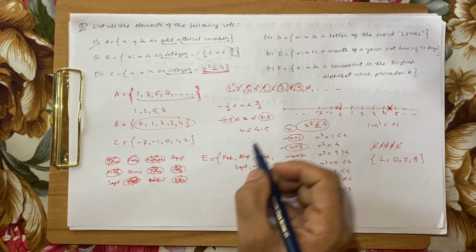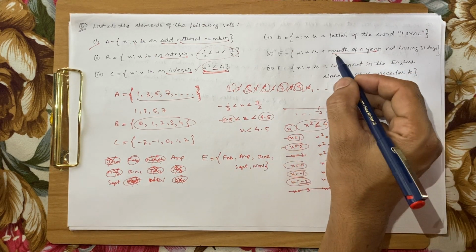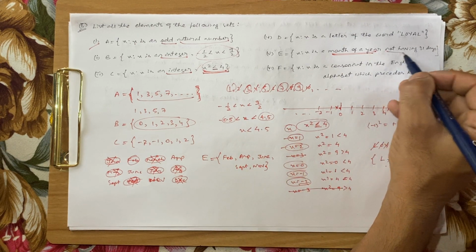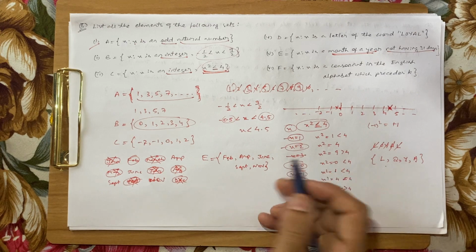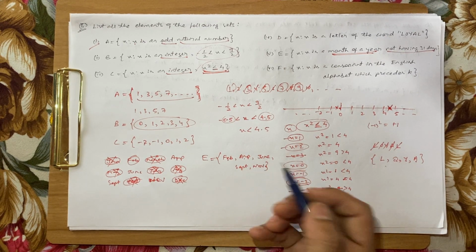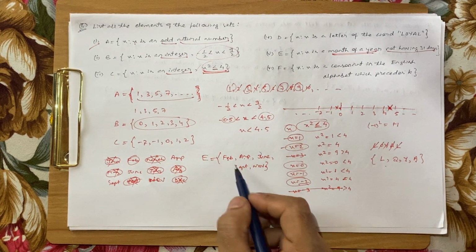See here, February is a month of a year. Yes. April is a month of a year. June is a month of a year. So the first condition is true for all. And the second condition is that not having 31 days. February does not have 31 days. April does not have 31 days. June does not have 31 days. Or September or November does not have 31 days. Okay. Now, F. So this is the collection. Five elements are there.